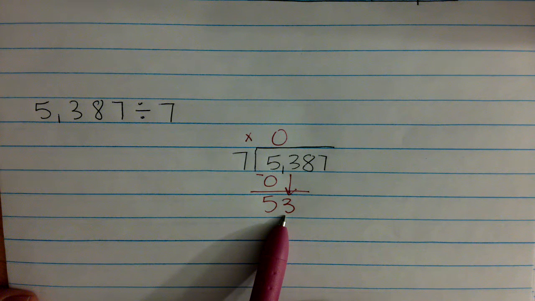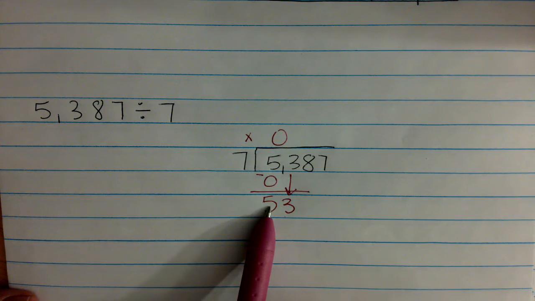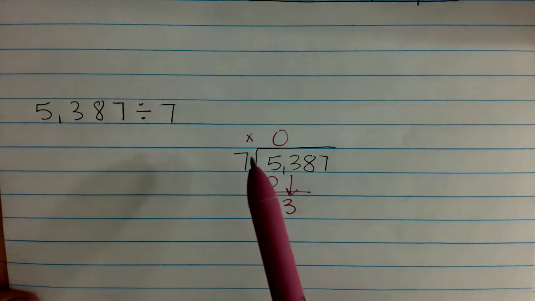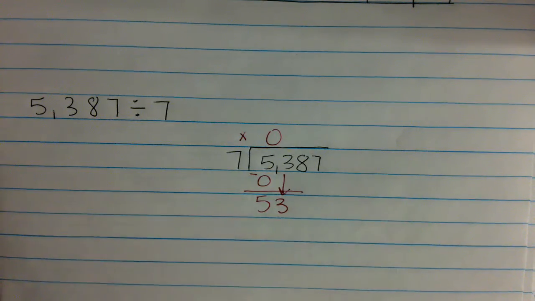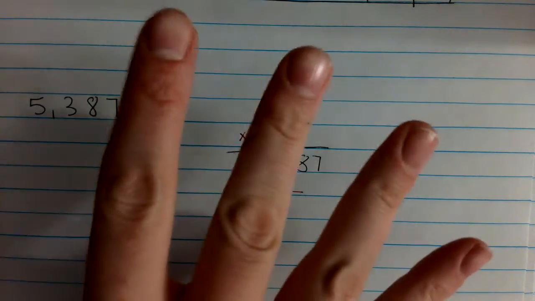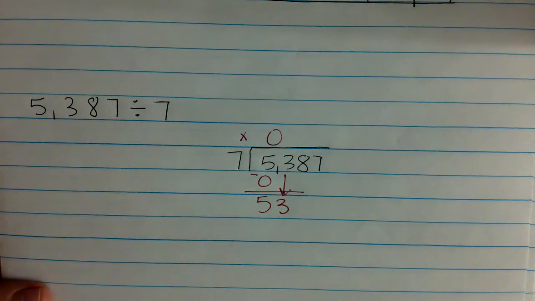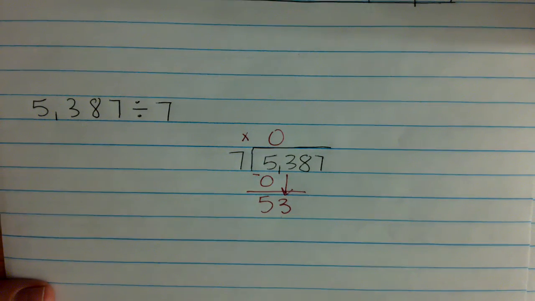Absolutely. How many times can 7 go into 53? Well, 7 times 7 is 49, and I just know that one. I know my multiplication facts. So 7 times 7 is 49. 50, 51, 52, 53. It's only 4 away. So that's going to be my answer.